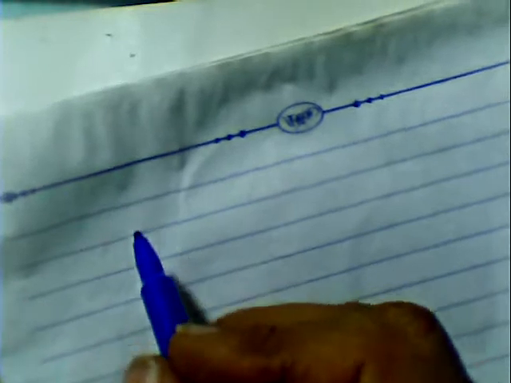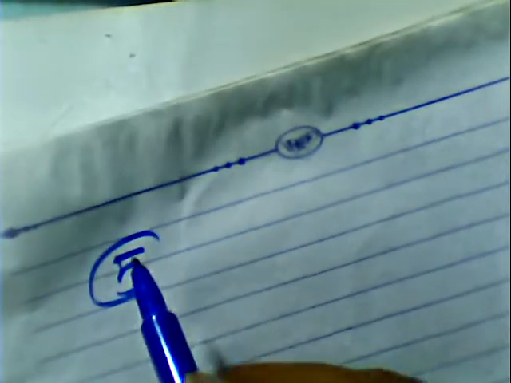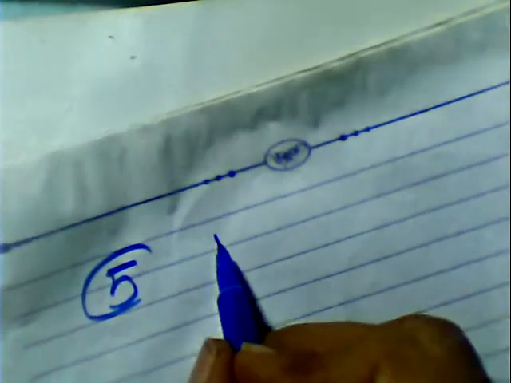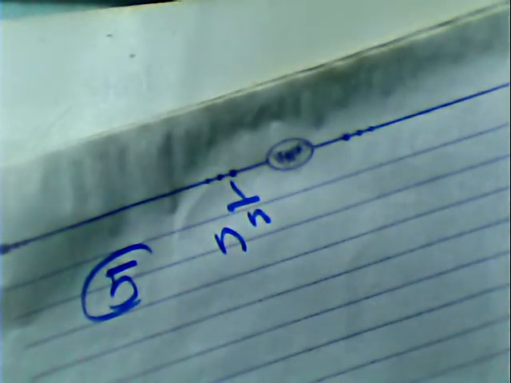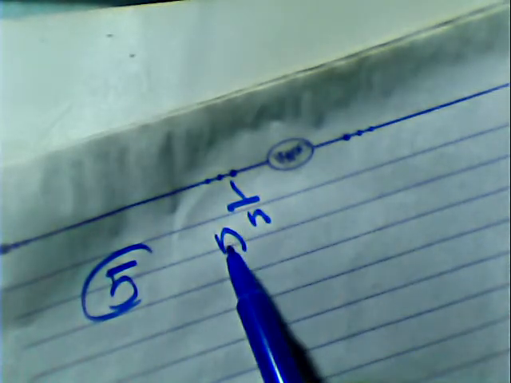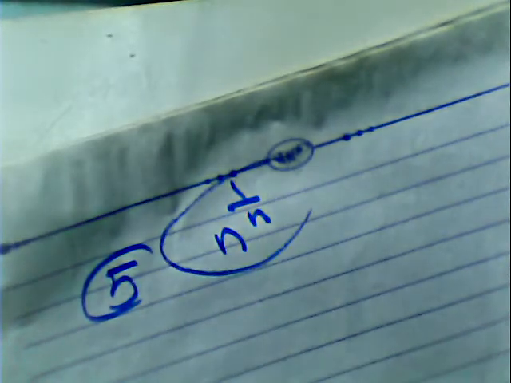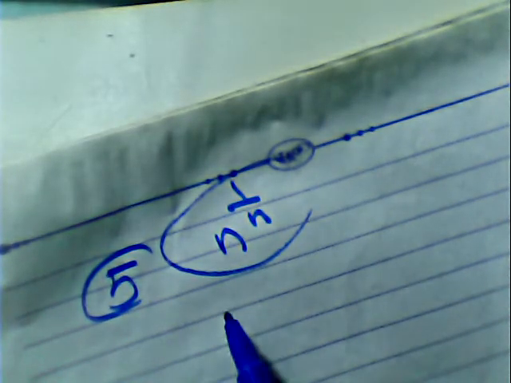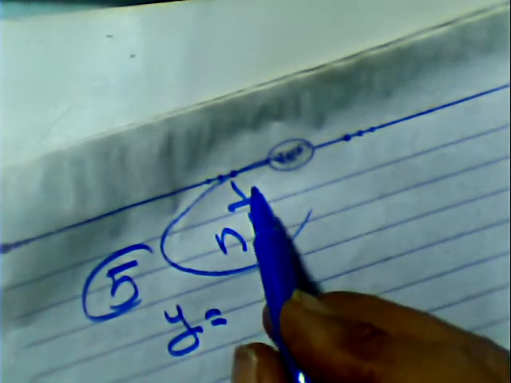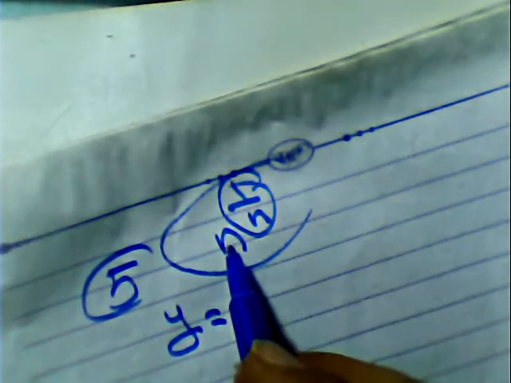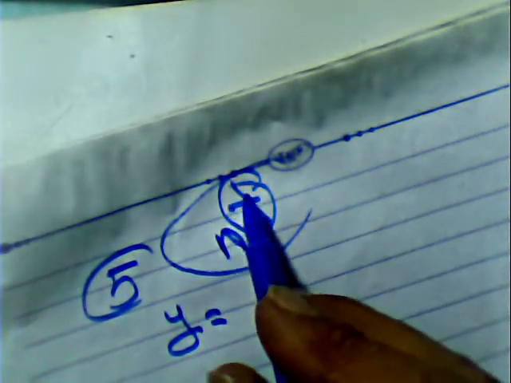Okay, we can have another example. Number 5, n to the power 1 over n. This is the sequence. How can we get the limit? We can put y equal to n to the power 1 over n.